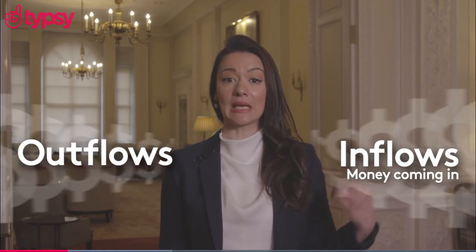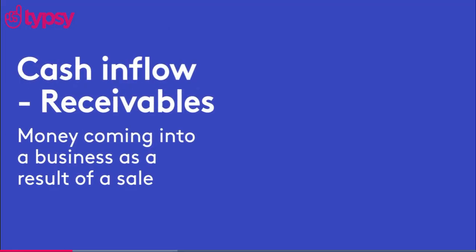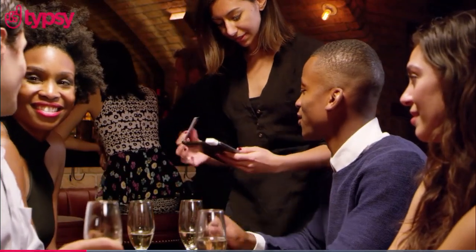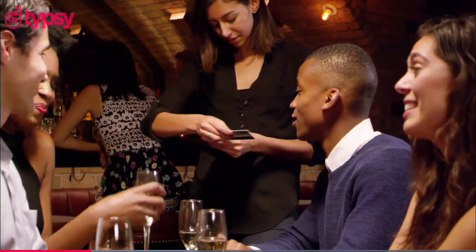Cash flow has two sides, inflows and outflows, or in other words, the money coming in and the money going out. Money coming in is a result of converting a sale or receivable into cash. Every customer that buys you coffee, wine, food, or pays for accommodation, these are all receivables. Some receivables are converted into cash instantly. Like when someone buys a coffee, you receive the cash straight away. Other receivables take longer to convert into cash. For example, a hotel might give a customer 30 days of credit to settle their bill. Therefore, the cash may not be received until 30 days after the sale.